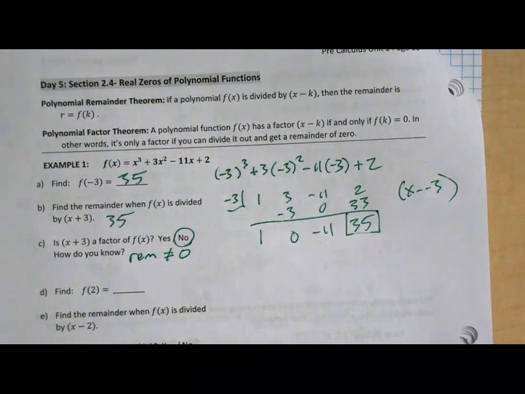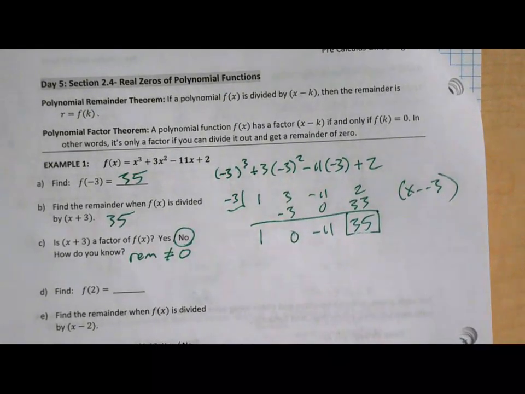That's what the second theorem says. It says a polynomial function has a factor x minus k if and only if f of k equals 0. In other words, it's only a factor if you can divide it and get a remainder of 0. We just divided and did not get a remainder of 0. Therefore, it's not a factor.